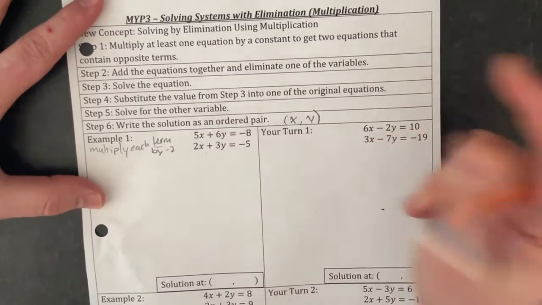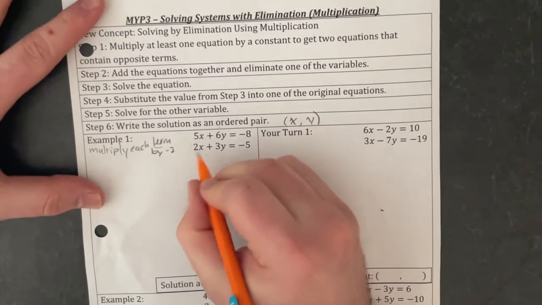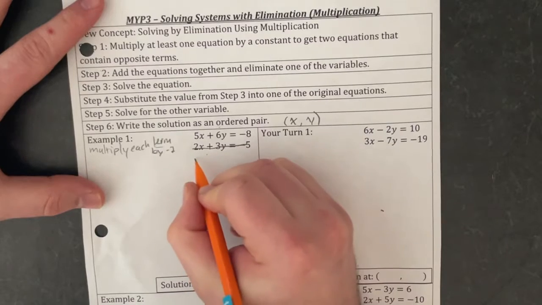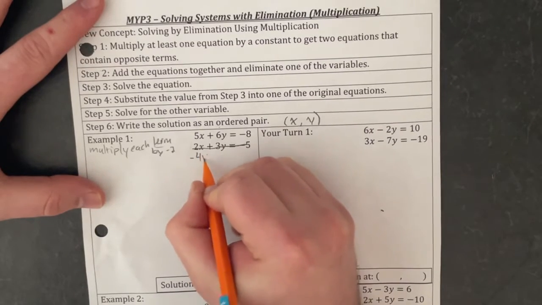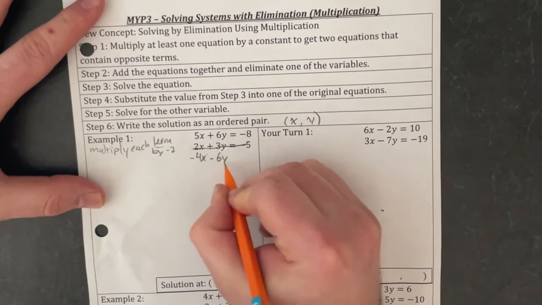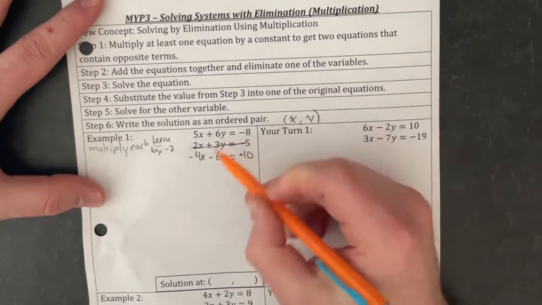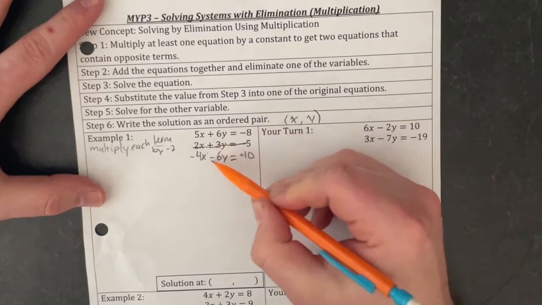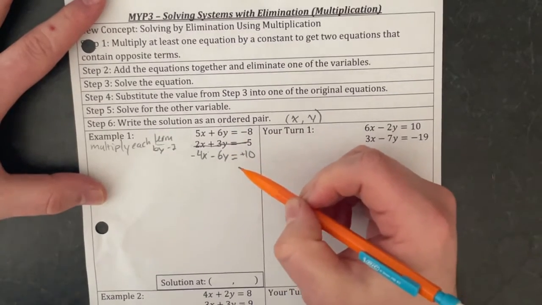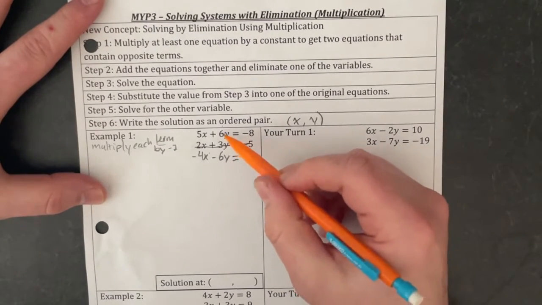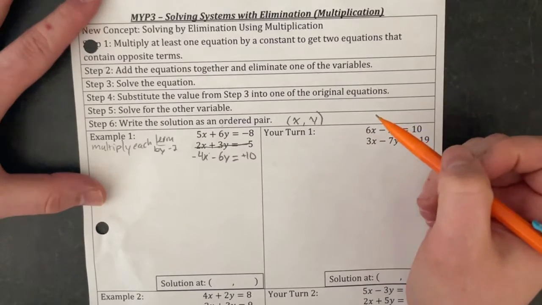You gotta make sure you're multiplying each term. And the reason why I'm gonna do that is this. You can say I have a -4x minus 6y equals, and then a +10. The reason why I'm doing this is, if you notice, I'll have opposites with those y values. So I'm trying to make sure that my coefficients of one of the variables are opposites.